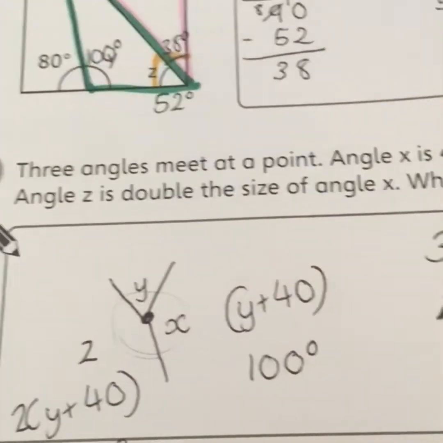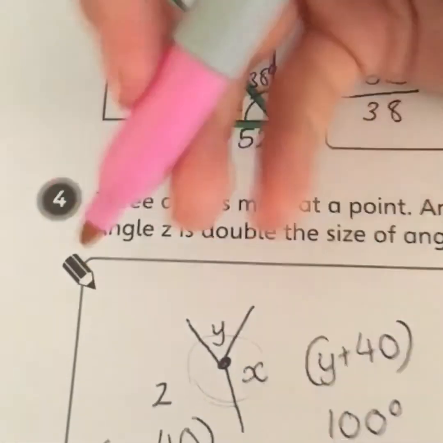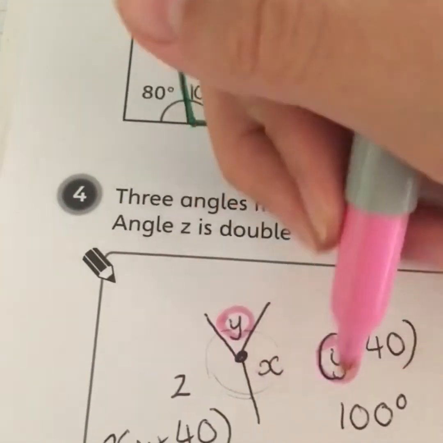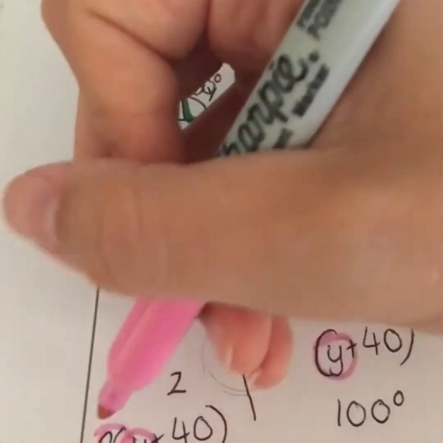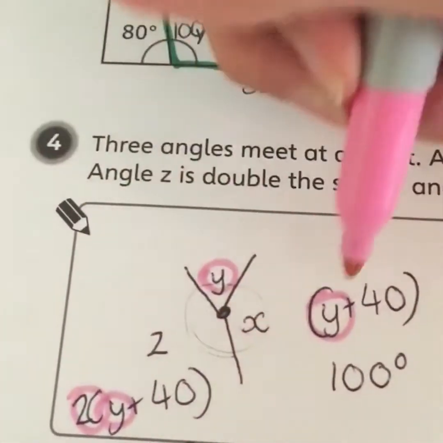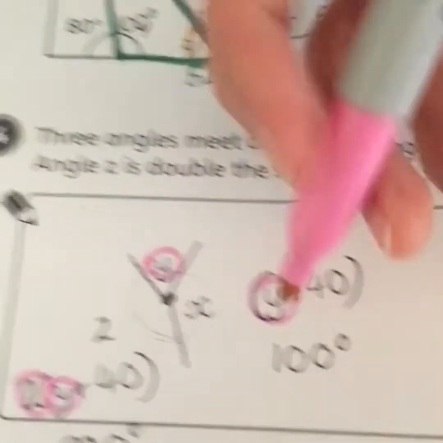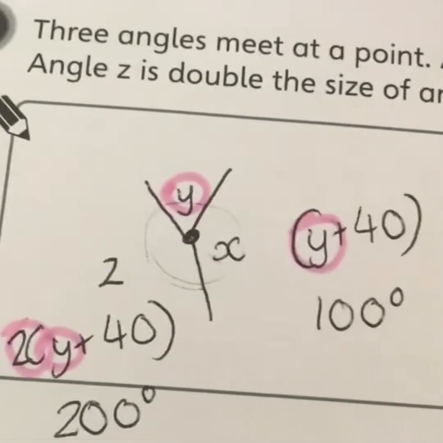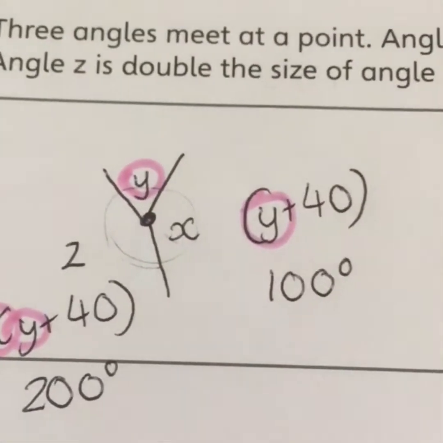Well, I've called this Y. Let me colour this so we can see it. So I'm saying that this is 1Y. This angle here is 1Y. And this angle here is the same as 2Y's because it's 2 times as big as this. I've got 1, 2, 3, 4 Y's. There it is. Or here it is. All together. Then, what else did I have?